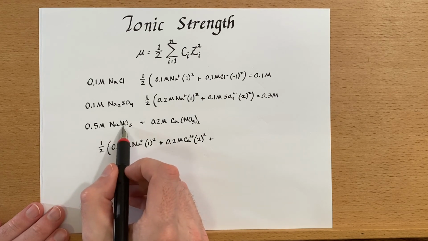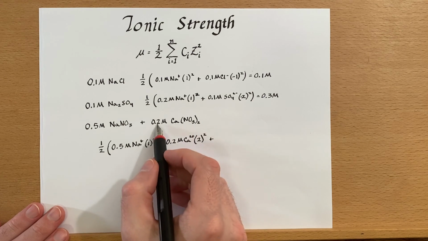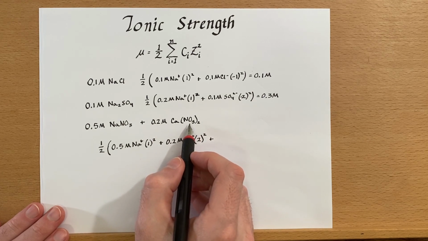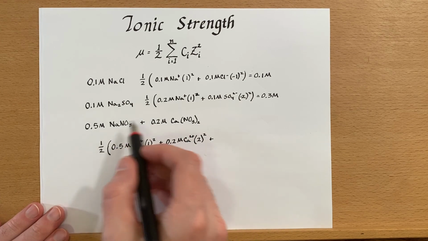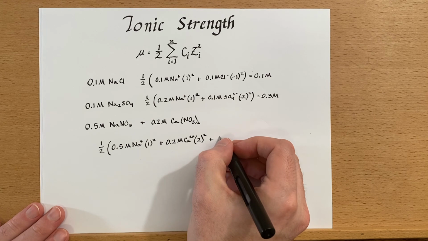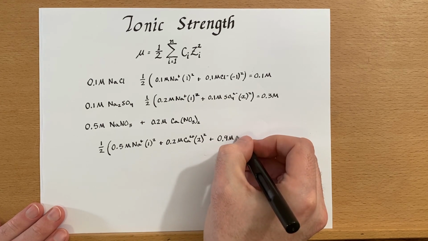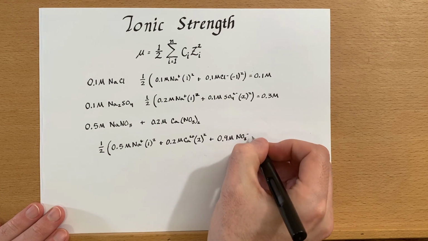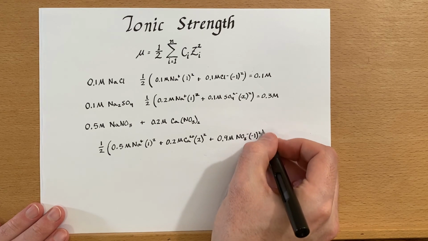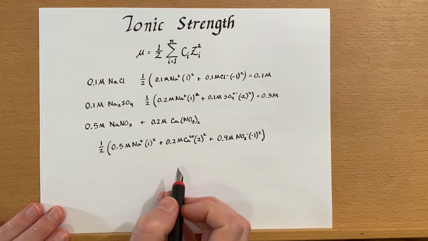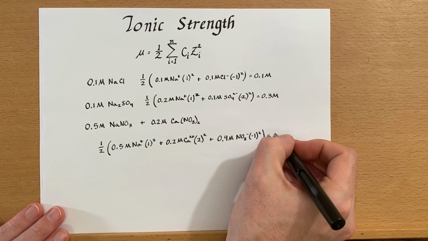Now there's 0.5 molar nitrate from the sodium nitrate, and there should be 0.2 times 2 molar for the calcium nitrate. So that's 0.4, 0.5 plus 0.4, 0.9. We'll multiply it by its charge squared. And then if we add up all of these terms, we should get 1.1 molar.